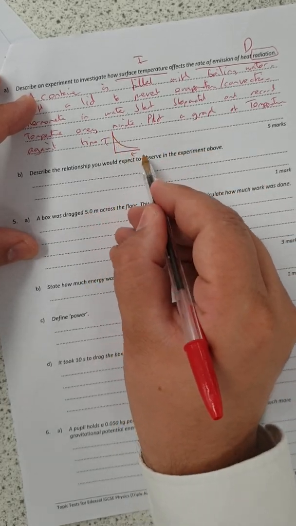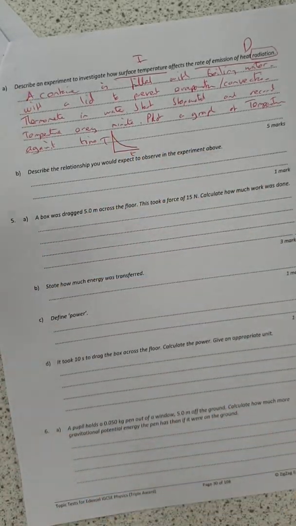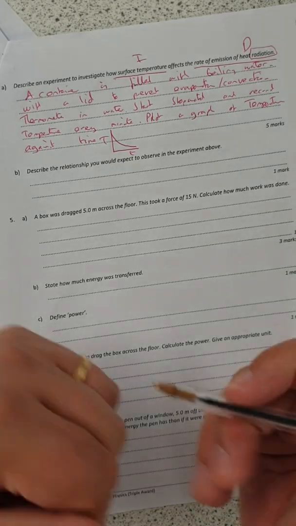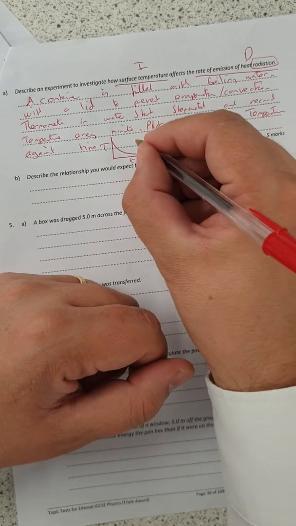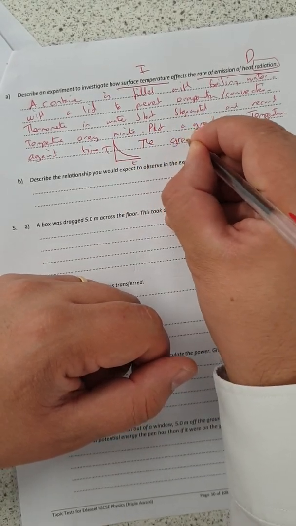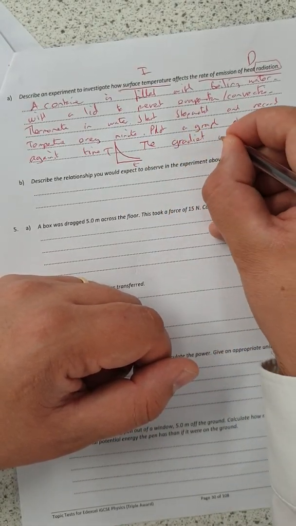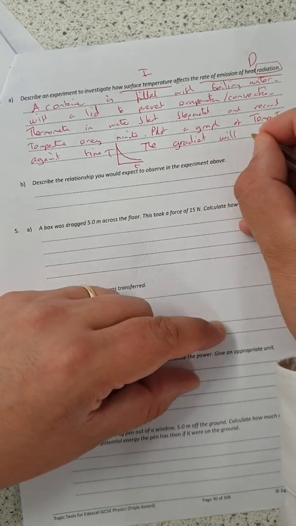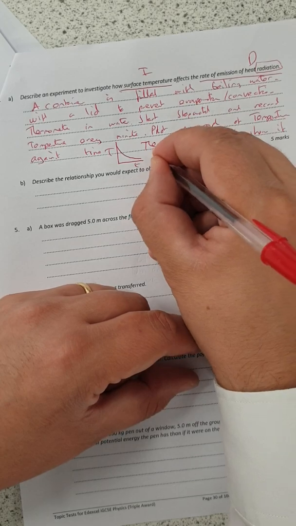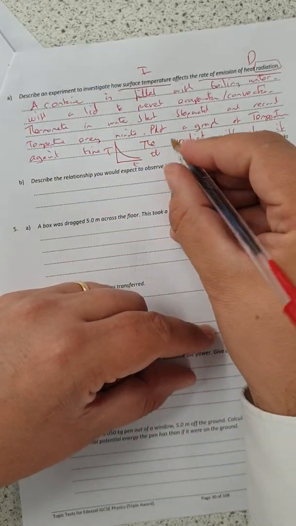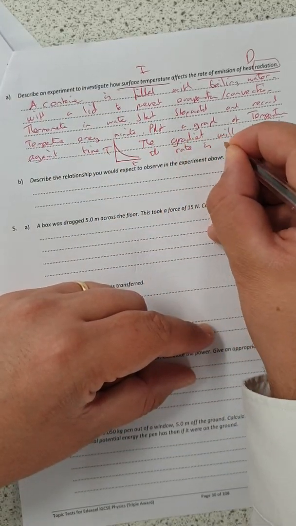And if our gradient is getting less, it means it's losing less heat as it gets cooler, or the rate of losing heat is getting less. So the gradient of the graph will show if the rate is changing.